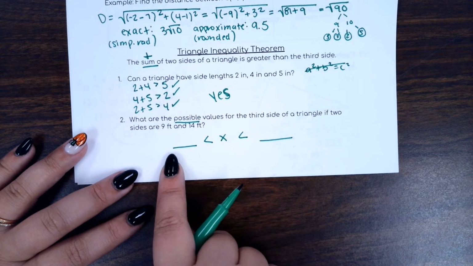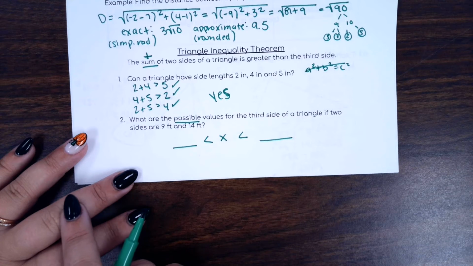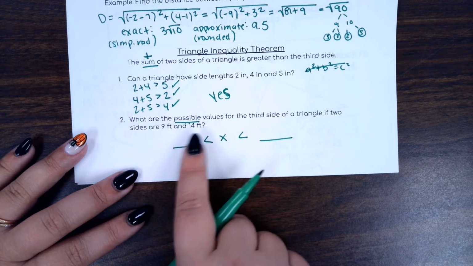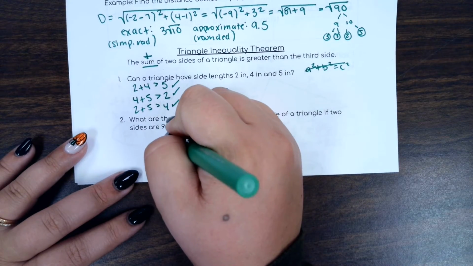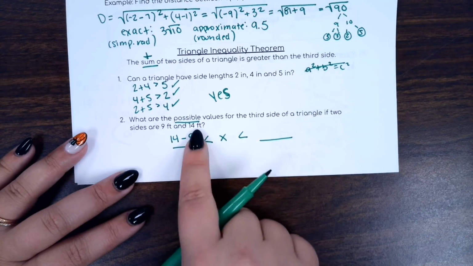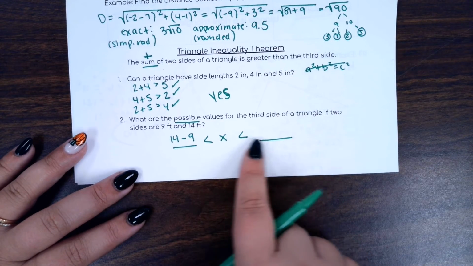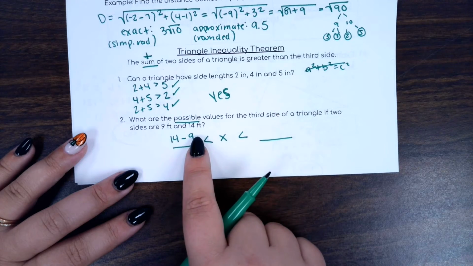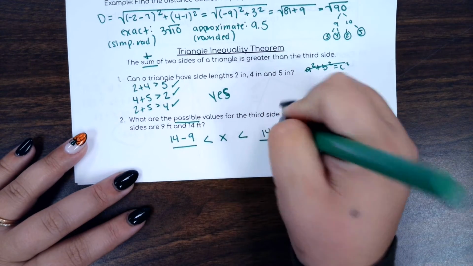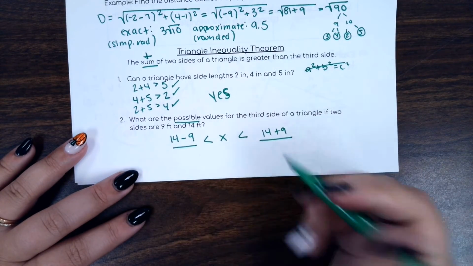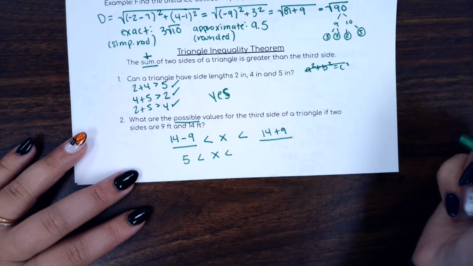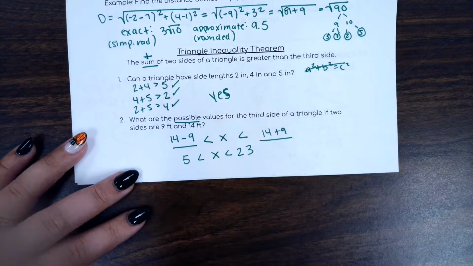The first number, you are going to subtract your two sides. So 14 minus 9, that's your bottom limit. The top limit, so the highest the other side could be, would be 14 plus 9. Now we just do the math. So 14 minus 9 gives you 5 is less than x, which is less than 23.